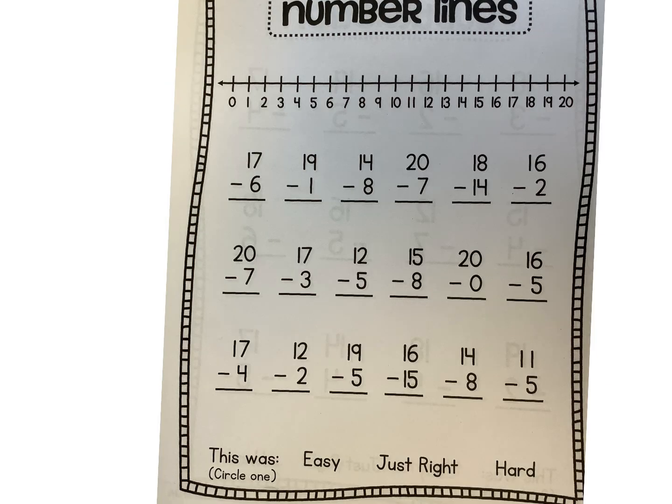Hi, boys and girls. We are going to use more practice with our number lines this week to help us subtract. So before you begin, please write your name at the top. And then I want you to practice using your number line to help you subtract. So what we're going to do is start on the first number, and then count back as many spaces as the second number.